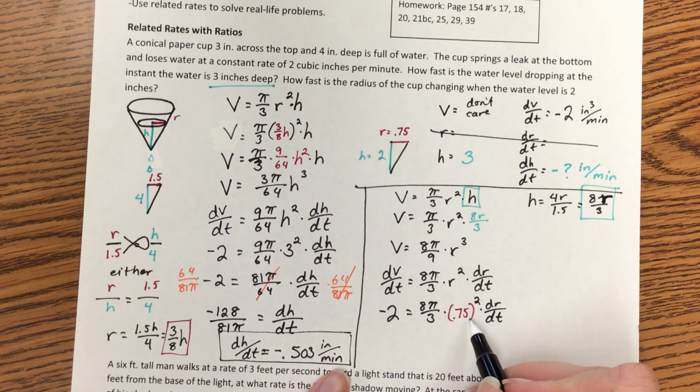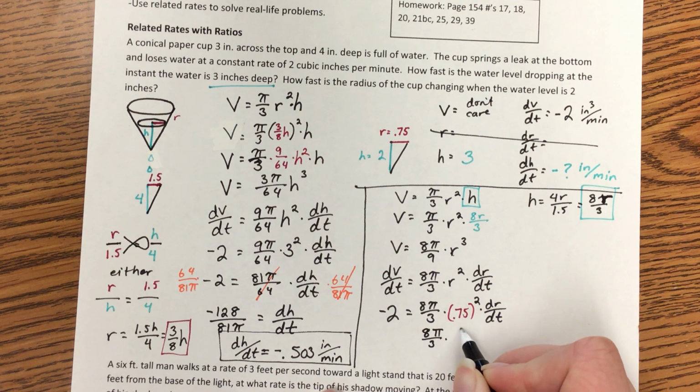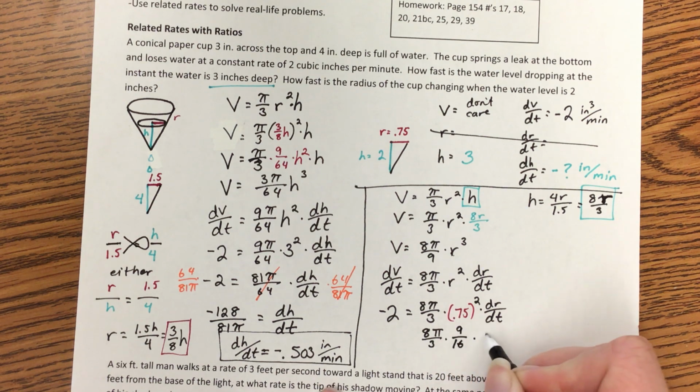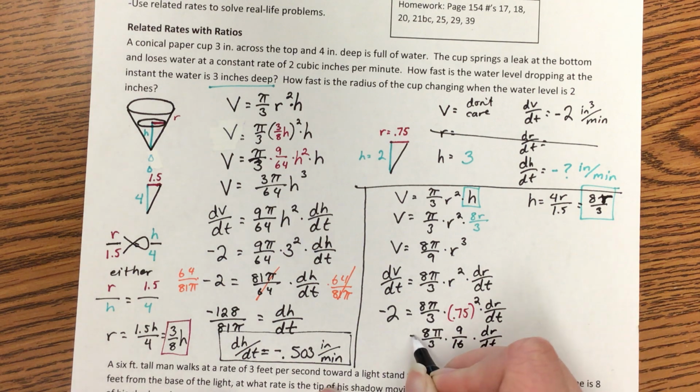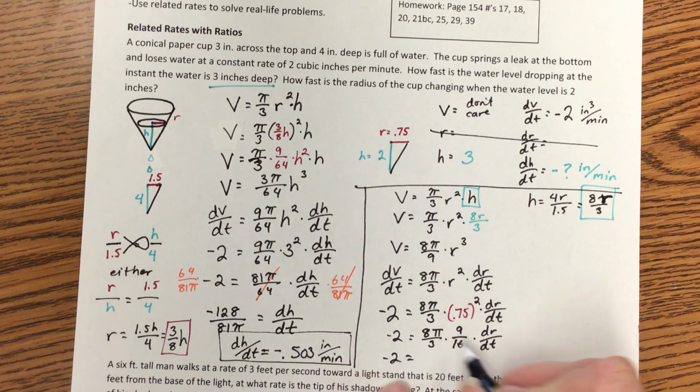So square the 0.75, multiply it over here. Okay, 0.75 is 3/4, so squared is 9 over 16. 8 pi over 3 times 9 over 16 dr/dt equals -2. 8 and the 16 will partially cancel. So we get an 8 on the bottom. 3 and 9 will partially cancel, so we got a 3 on the top. All right, 3 pi over 2 dr/dt.